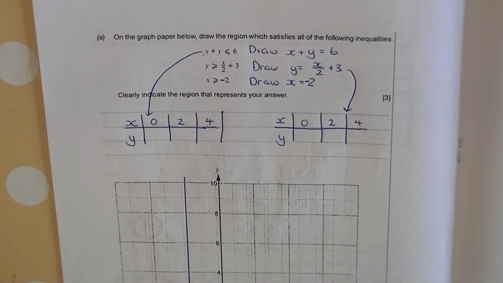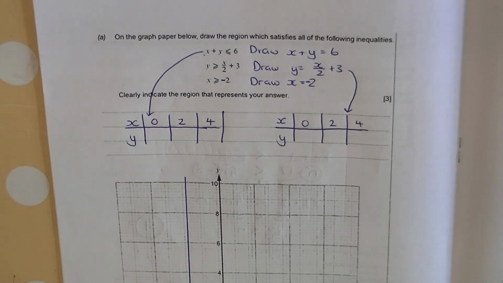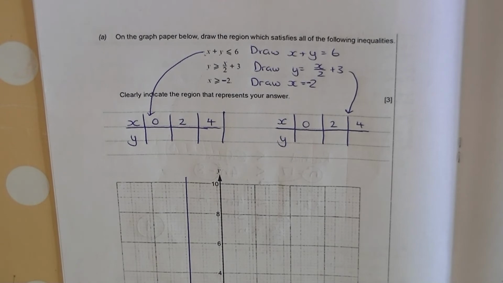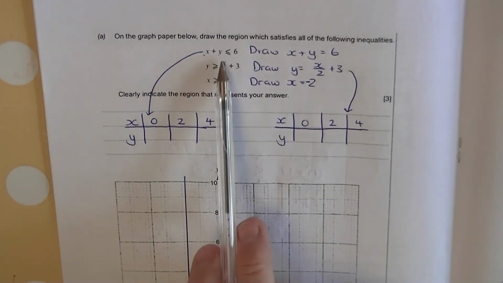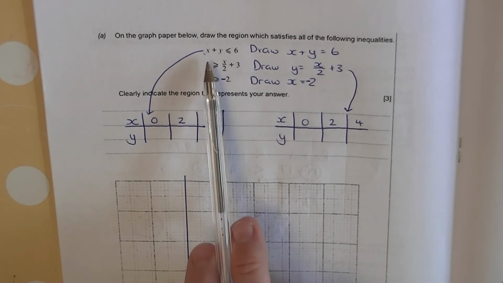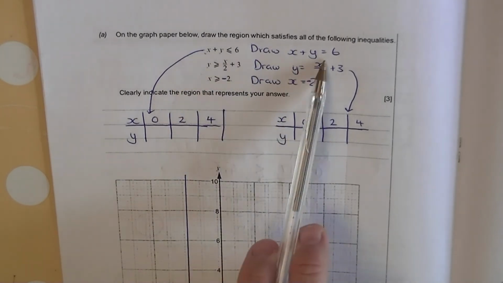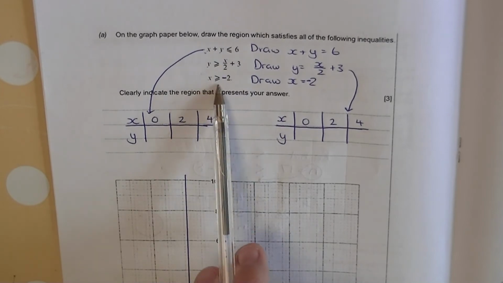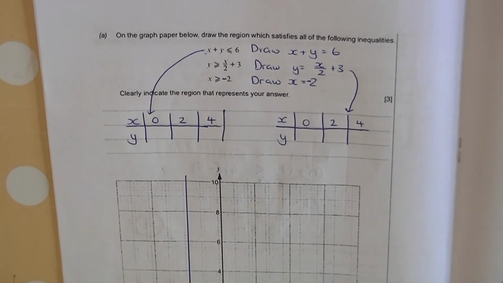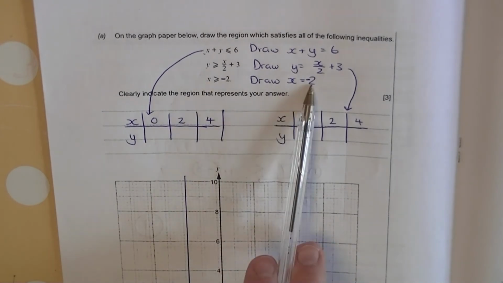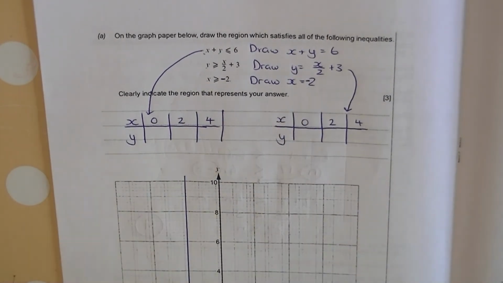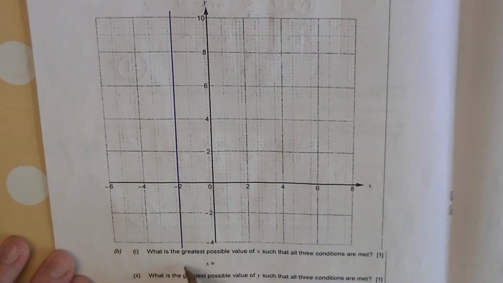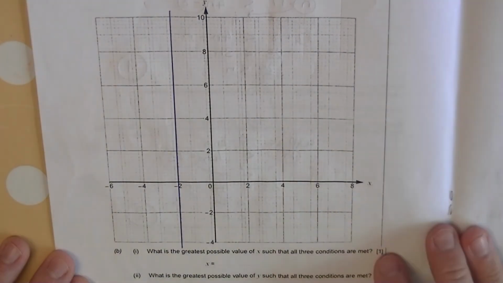We've got to be able to draw straight line graphs in inequality questions. So normally 3 inequalities, but we draw these 3 lines. So even though we're going to be shading these regions in, we're going to draw x plus y equals 6, y equals x over 2 plus 3, and x equals minus 2. Let's start with the easy one. x equals minus 2. I can draw that. Let me zoom it down. x equals minus 2. That's the straight line running up there.